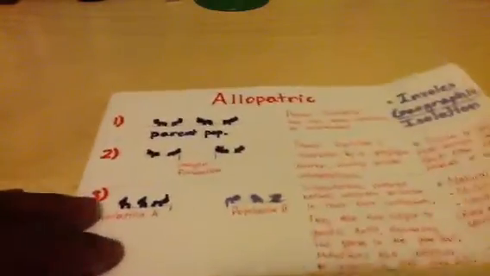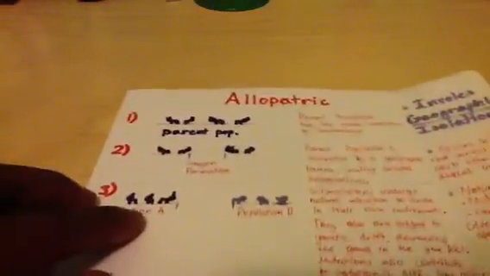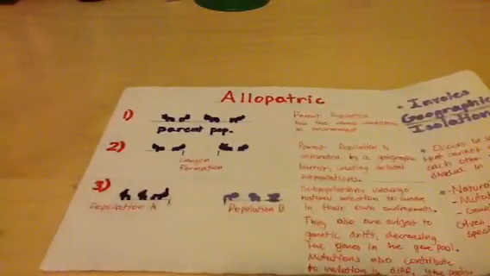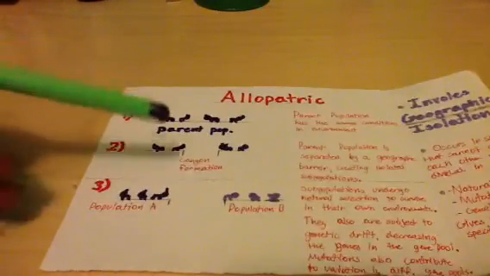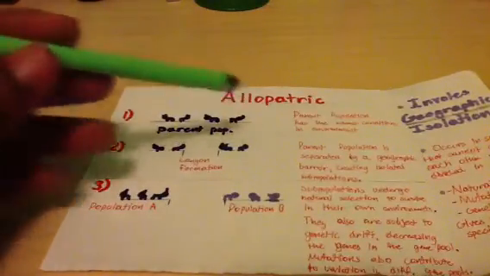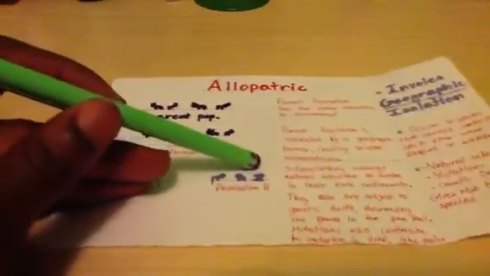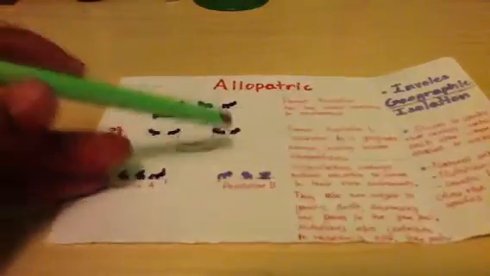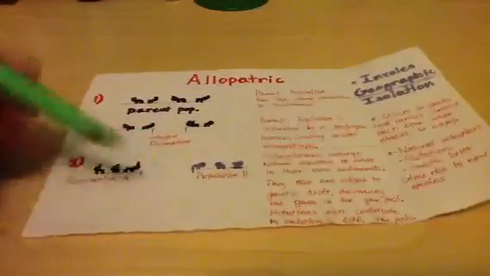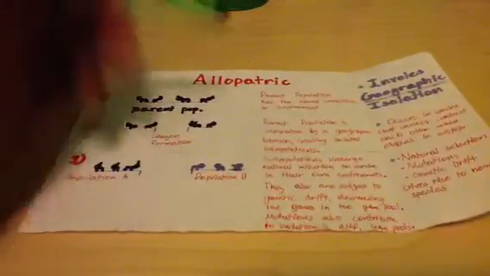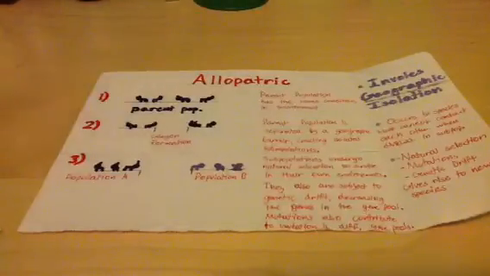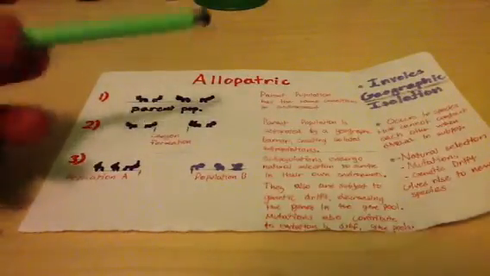So let's get started with allopatric speciation. Here I drew a model. As you can see, number one, we have the whole parent population. This is the original population that is just living along. The parent population has the same environmental conditions, so nothing's different.